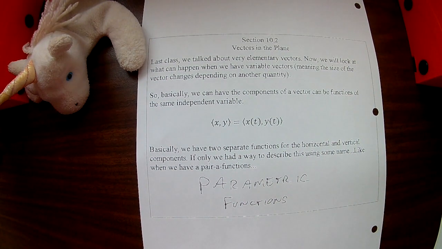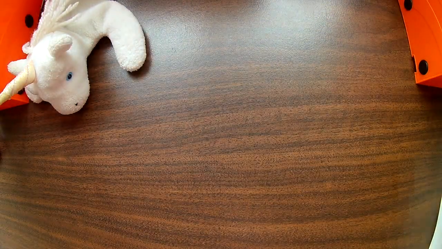Just as a heads up, I know I've announced this in a couple of classes, but as far as the AP test is concerned, on the free response, number 2 comes from this chapter. So you have like a 50-50 shot of whether it's going to be a vector problem or a parametric problem. So if you're taking the AP test, you really want to pay attention in this chapter.